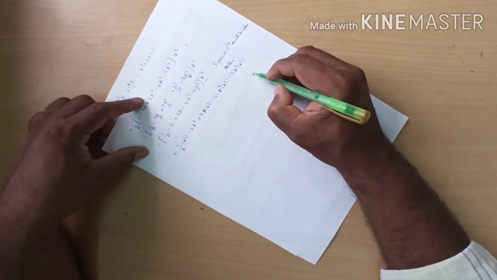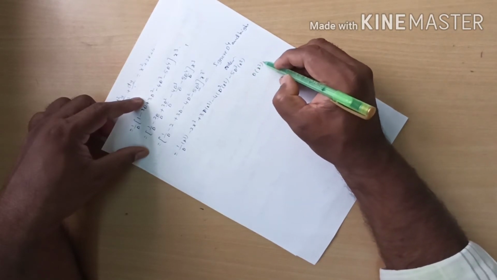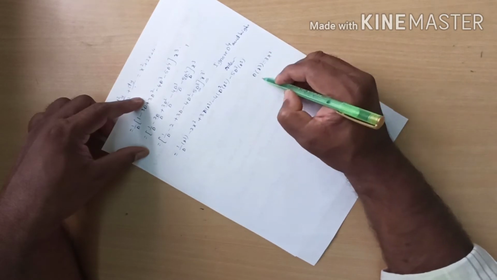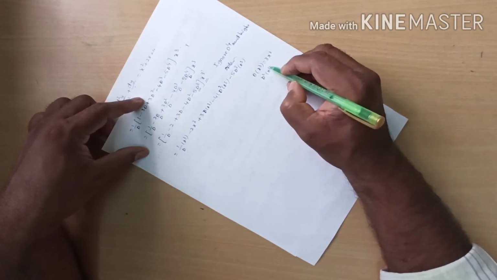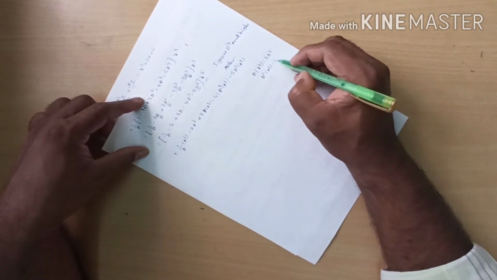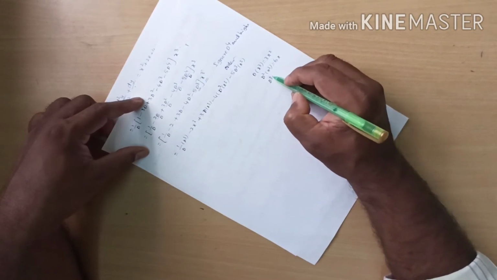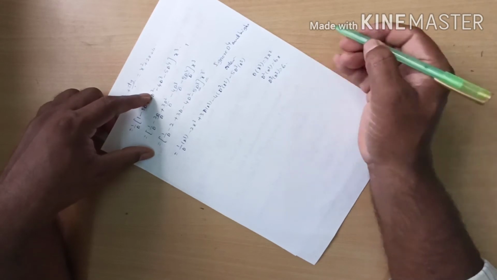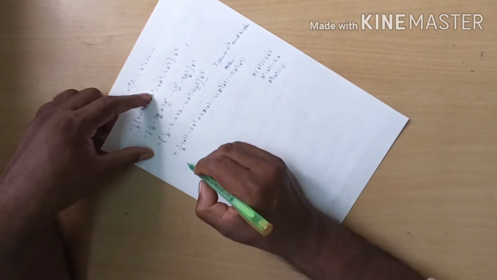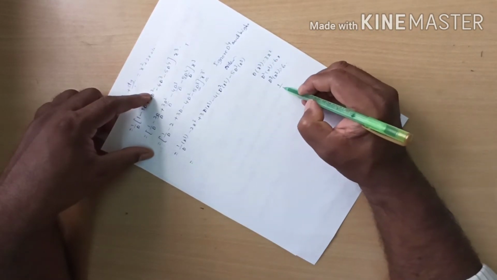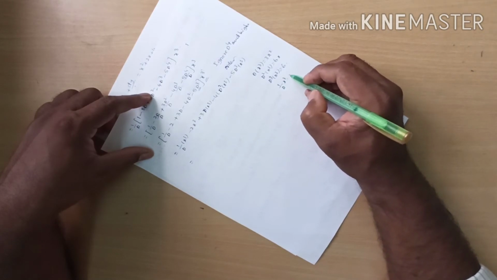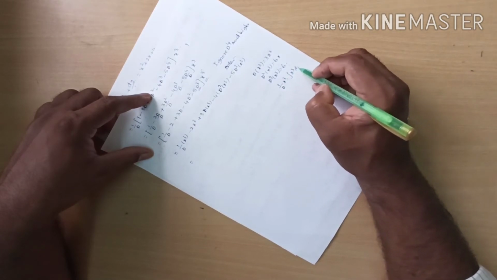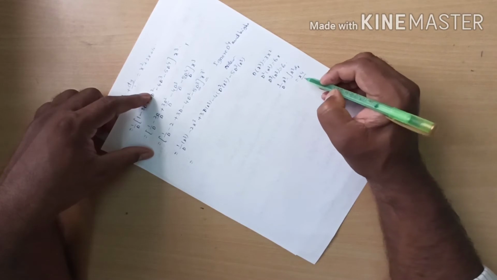Here you can see d of x power 3 is equal to 3x square, d square of x power 3 is equal to derivative of 3x square, which is 6x, d power 3 of x power 3 is equal to 6. Next derivative is 0, that's why you can ignore d power 4 and higher orders. 1 by d of x power 3 is equal to integration of x power 3 into dx, that is equal to x power 4 by 4.